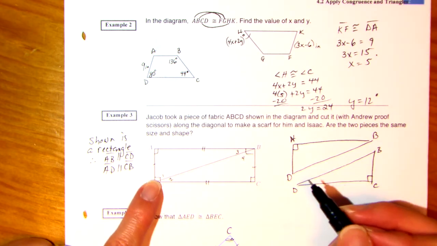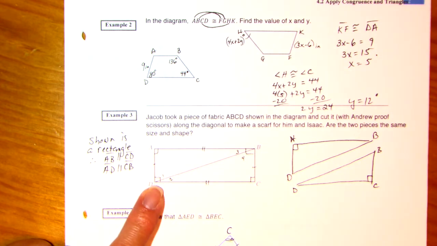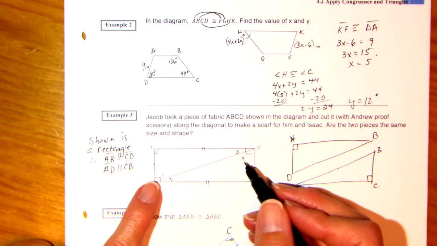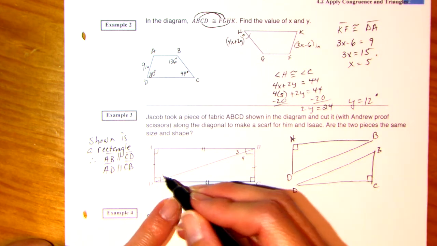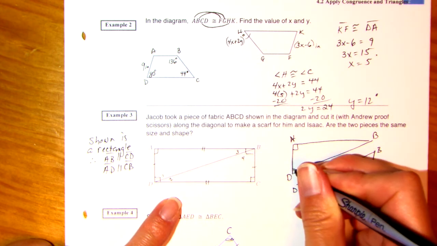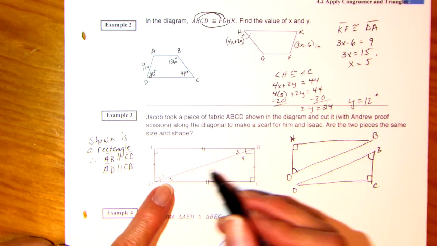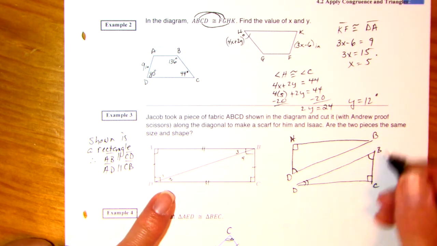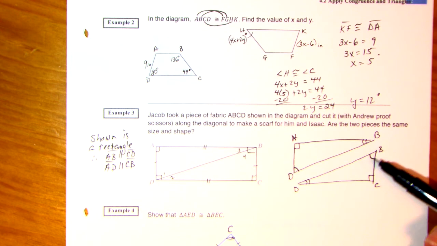And I know that this angle 1, if I label it, is going to be the same as angle 4. So this angle is the same as this. And then I know this angle is going to be the same as that one. So now, what I have so far is these are going to be similar triangles because I know the angles are congruent, all 3 of them, but I don't know about the sides.